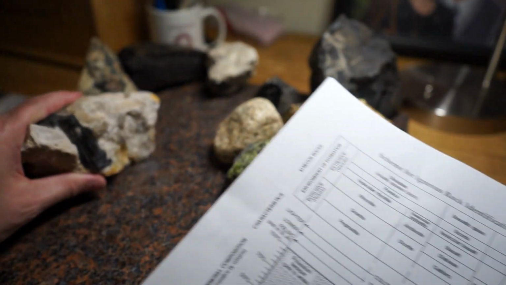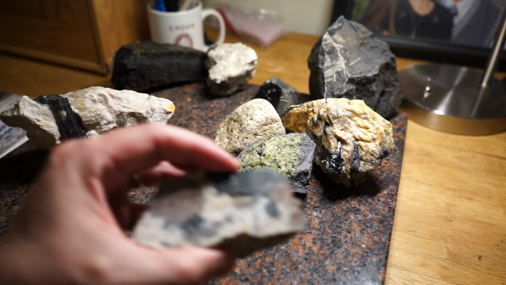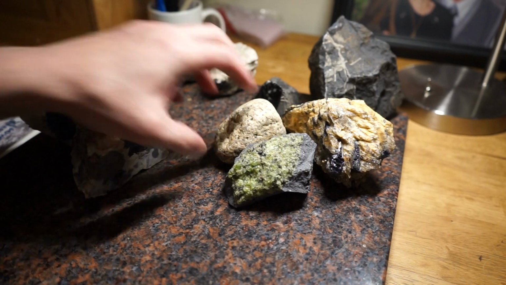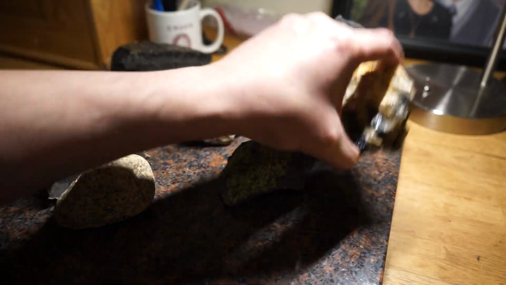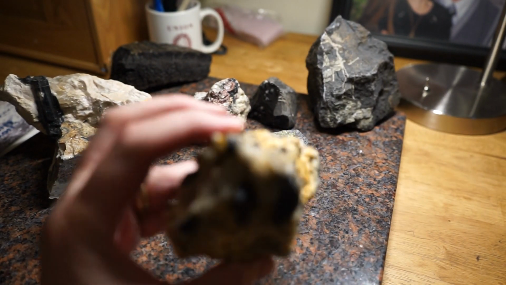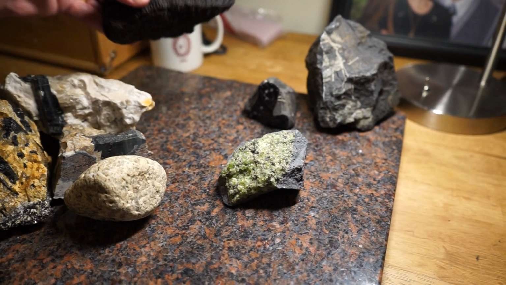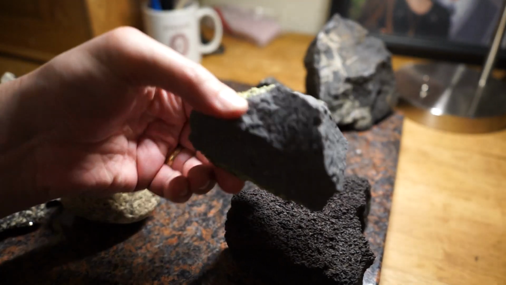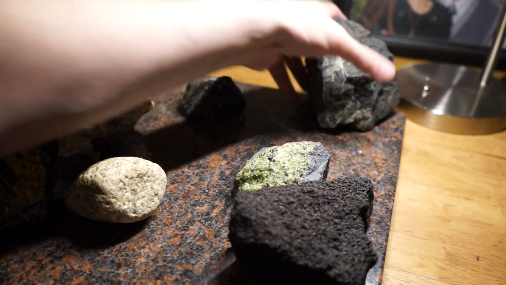All the light-colored ones, if they're 50-50, go with felsic. So this one here, it's got about 50% of each. I'm going to say that it's felsic. This one here, mostly light, felsic. Even this one here is felsic. On the other hand, these are your mafic rocks. Dark green, dark grays, dark browns, dark reds.